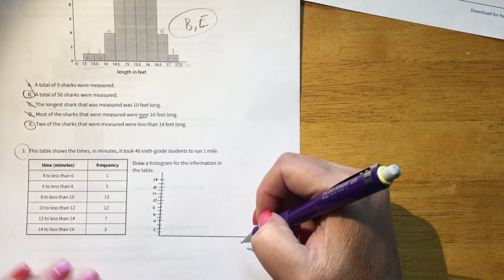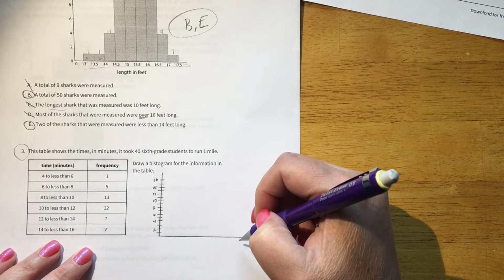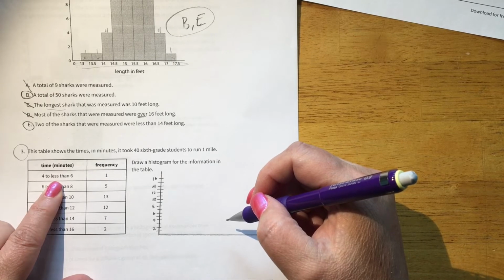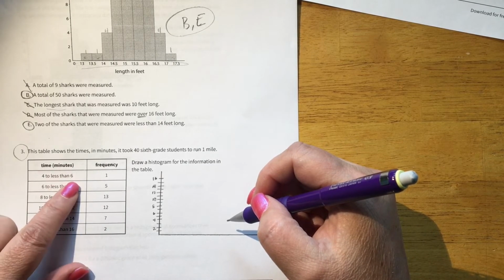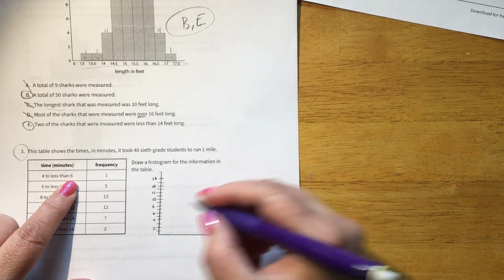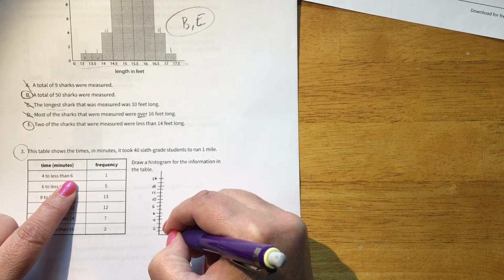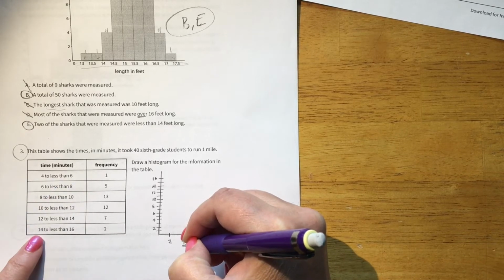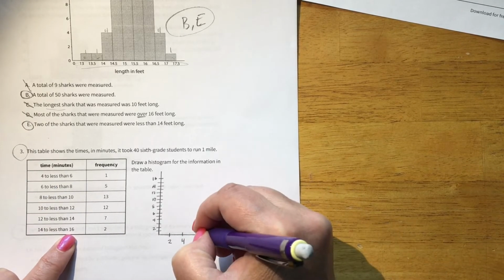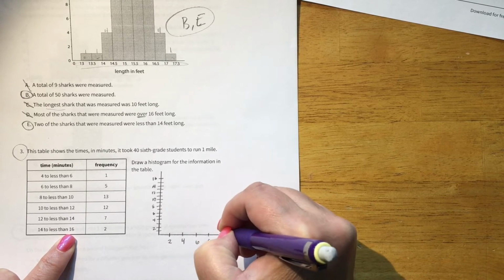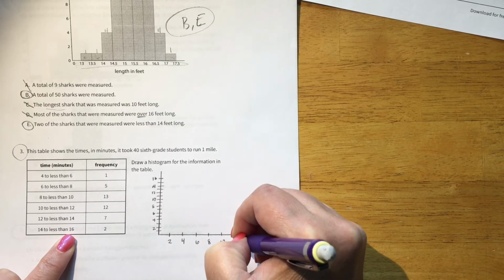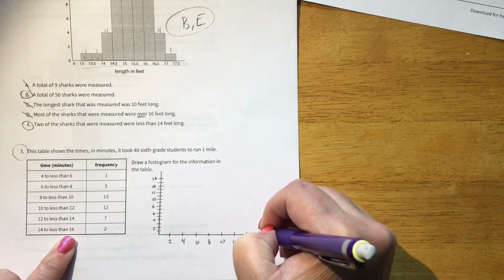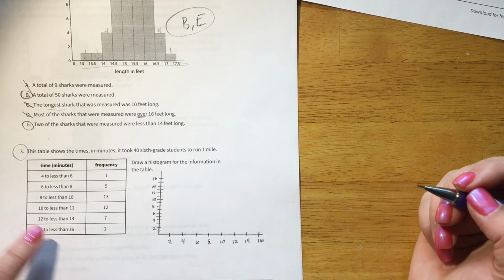Now I need to do my time axis. Now notice, remember histograms are all about these intervals, right? So 4 minutes to 6 minutes. Well, I can't just skip. So let's do from 0 to 2, and then from 2 to 4. And we need to get all the way up to 16, right? 2, 4, 6, 8, 10, 12, 14. Oh, look at that. Perfect. 16. And they're in groups of 2.